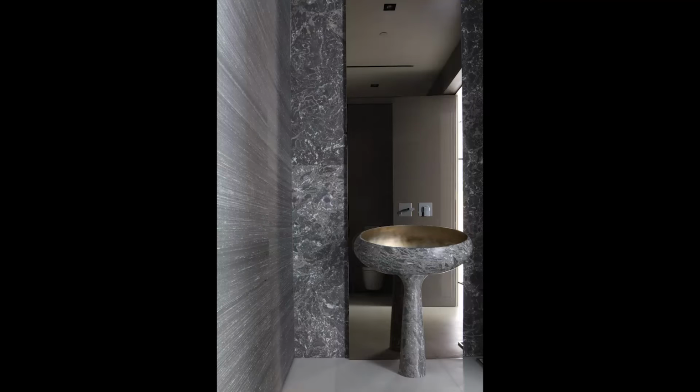Next, I turned off the LEDs backlighting the mirror, and this is a style that's really seen in a lot of magazines these days.